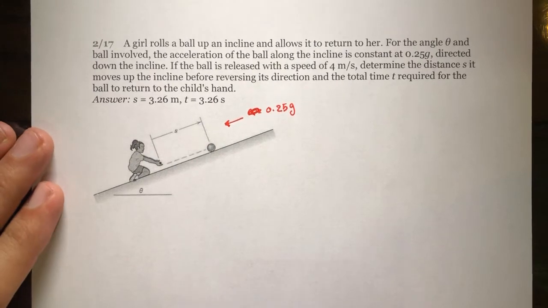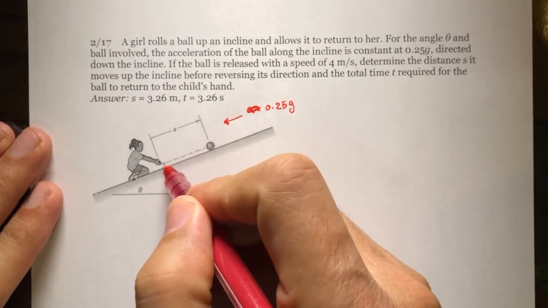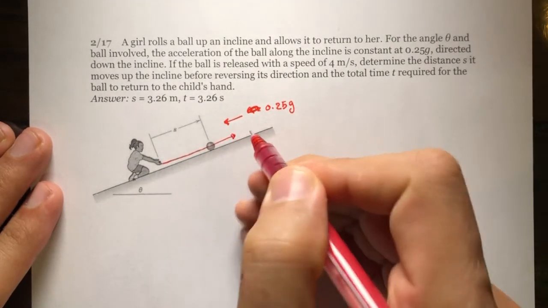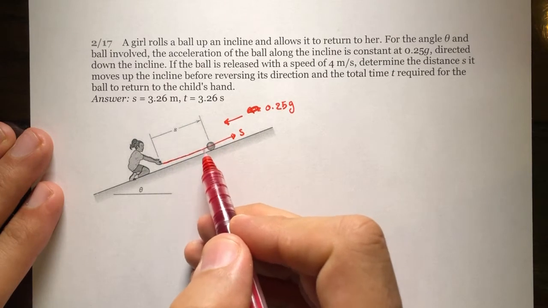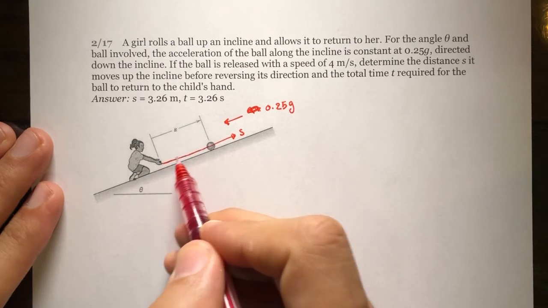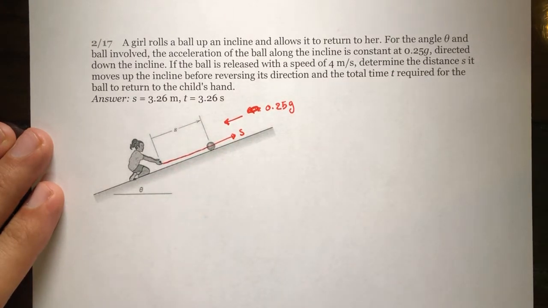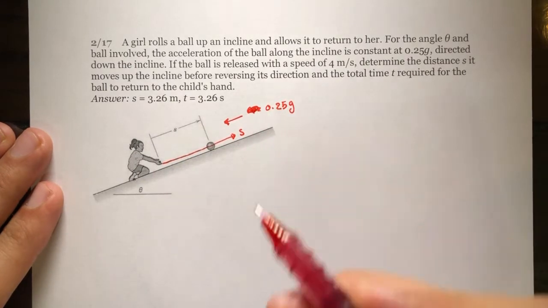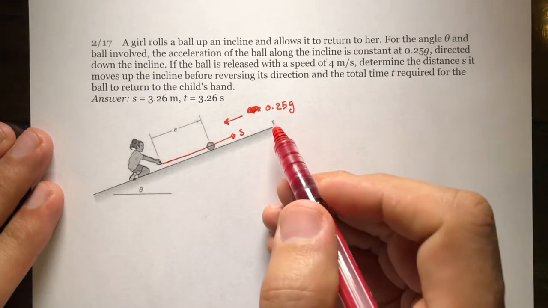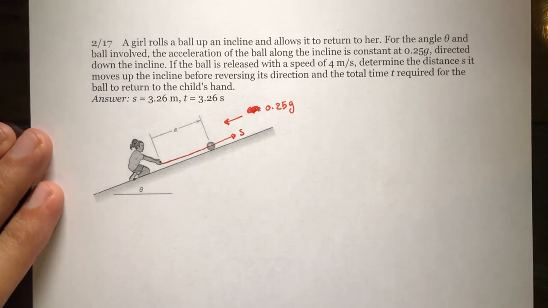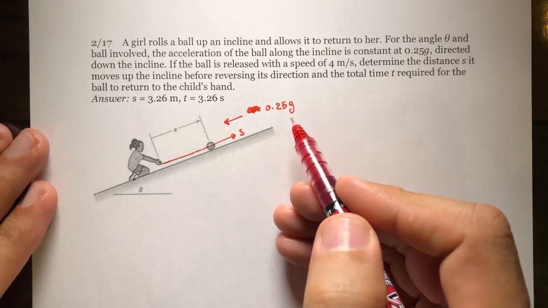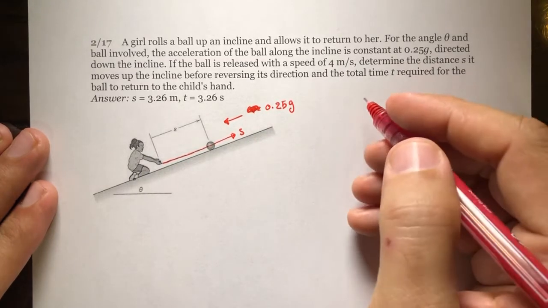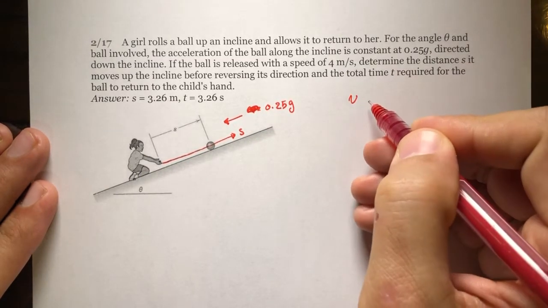Like the previous problem, first we define a coordinate. I'm gonna define this S as my coordinate. So this is the positive direction of the S. And the location of this ball from the hands of this girl, we are gonna show it with S. And second part, acceleration. We need to check it to make sure it is constant or figure out it is not. Acceleration is given and it is constant.